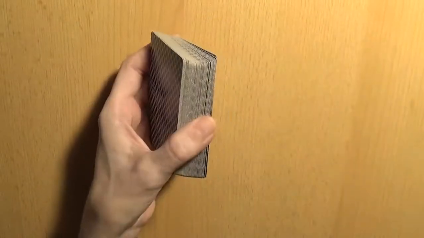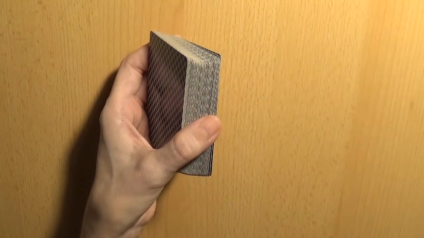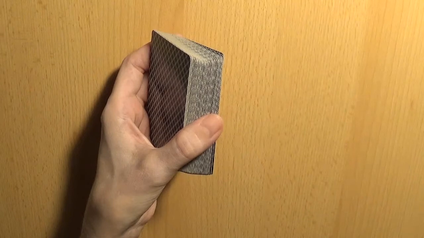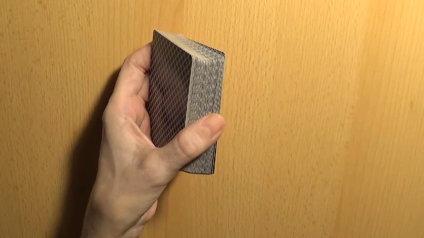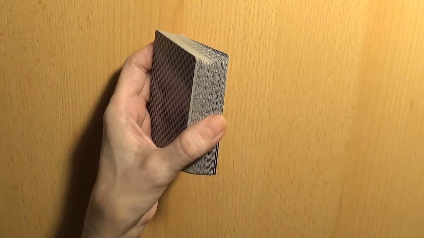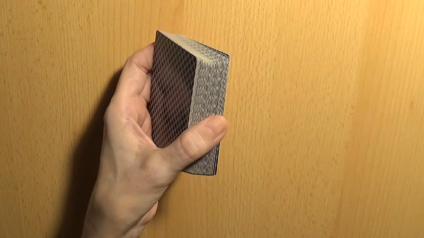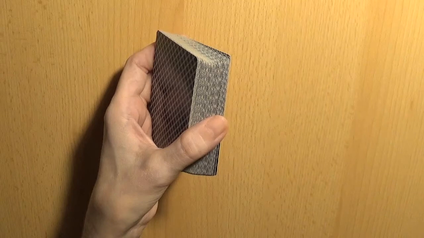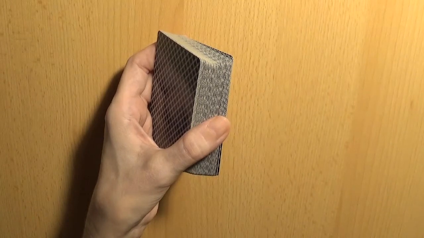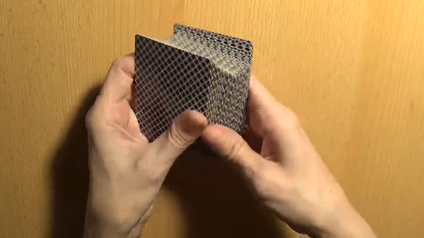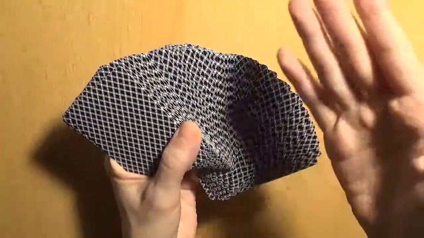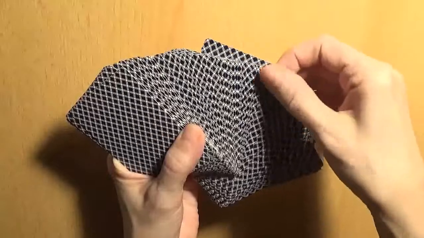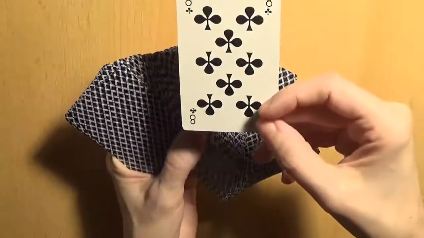And now, once the magician has mixed the cards, prepared the cards, you can spread the cards and let somebody from the audience choose one of those cards. So, spread the cards and invite somebody from the audience to choose one card.